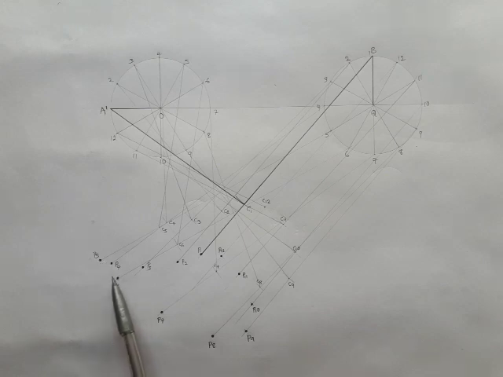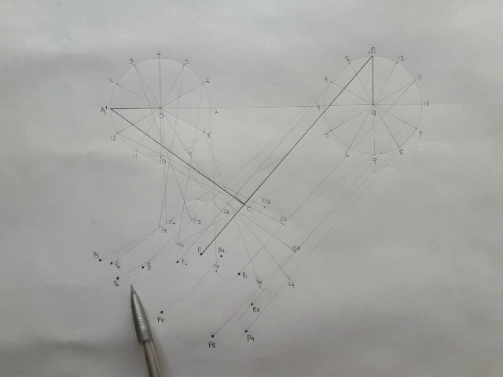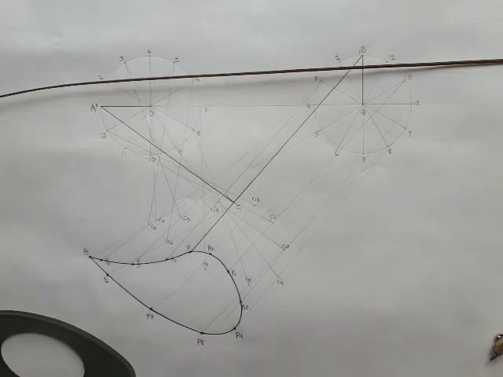Do you understand? So always follow the numbers in ascending order. So from P1, P2, 3, connect through 4, 5, through 6, 7, 8, 9, through 10 to 12. All right. Okay, so there you have it.